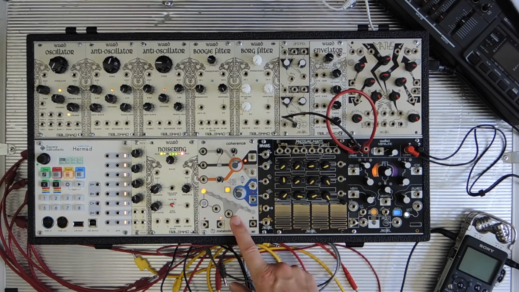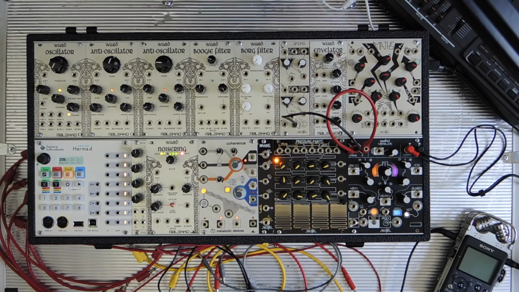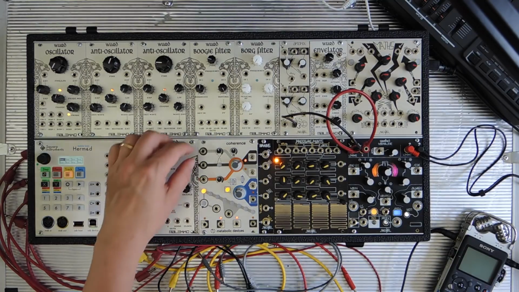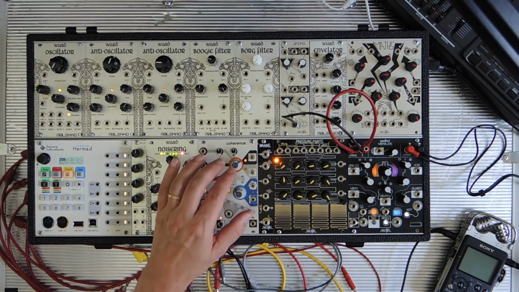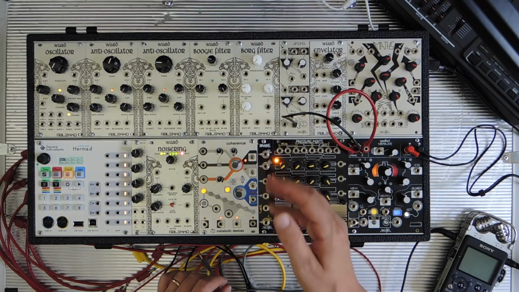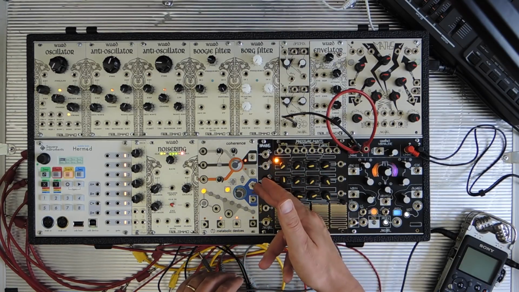In this video, I want to talk a bit about a module a friend of mine designed: Metabolic Devices Coherence. Now, I don't normally do module tutorials, but since Erik is a friend and I really enjoy playing with this module, here's how it works. At its core, Coherence is designed to create order out of chaos. You have two inputs from which Coherence extracts gates, triggers, and even pitch signals. So let me show you how this works.